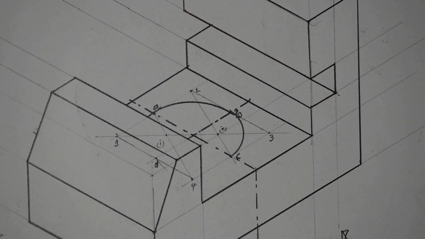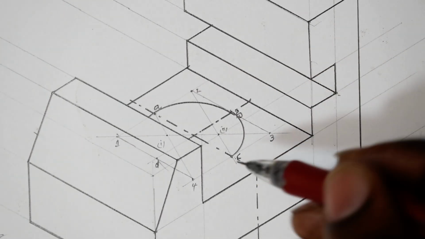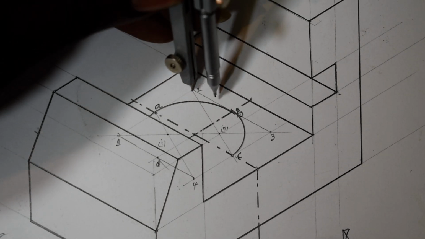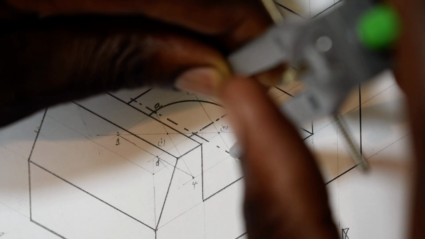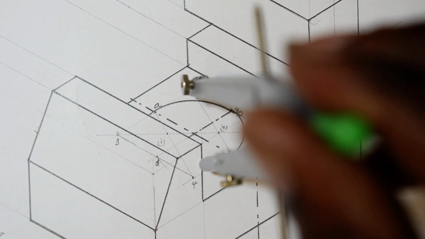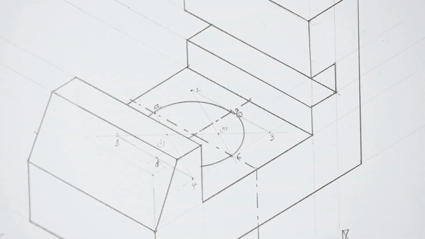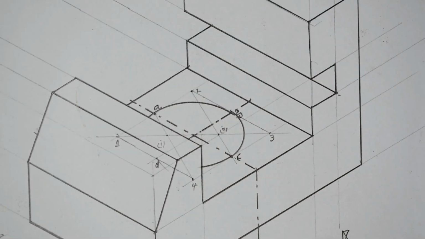You get it? Then from there I can now place it at point 2 to point C and D. There you go. And it will be dark from here till here, because from here till here is going to be hidden.